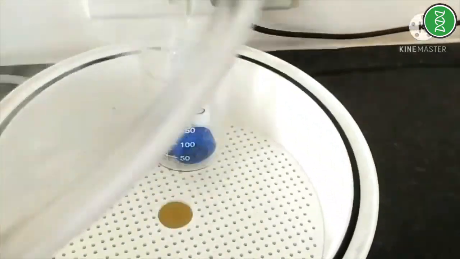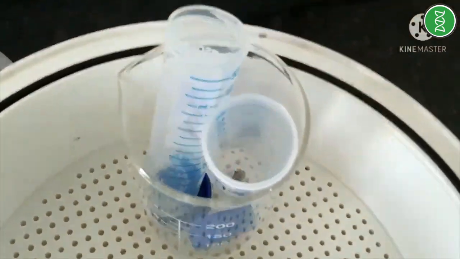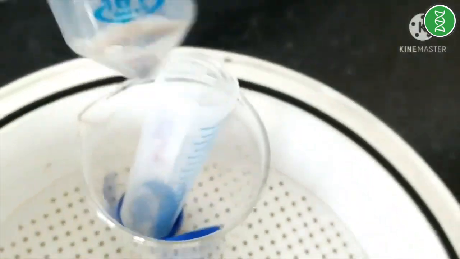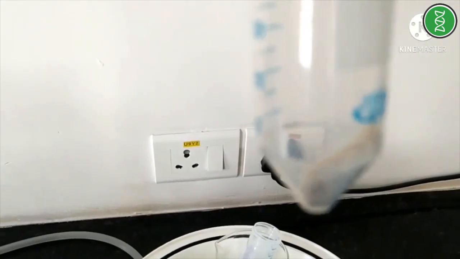We have just dried the sample. Now we are removing it. Now you can see this is the powder prepared with antibiotic.